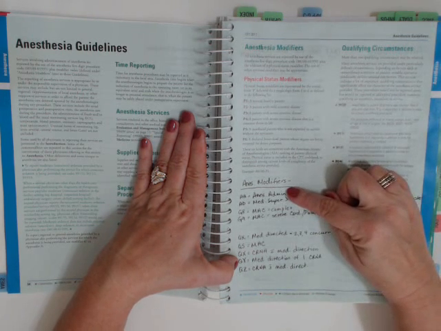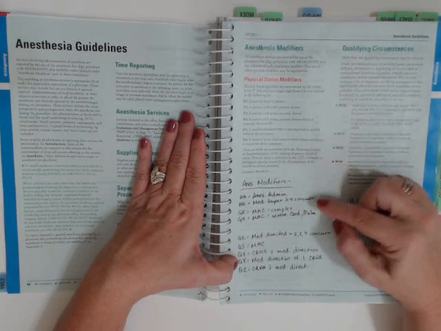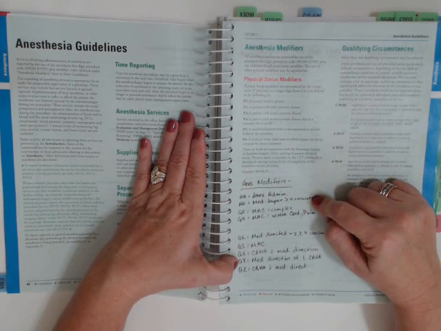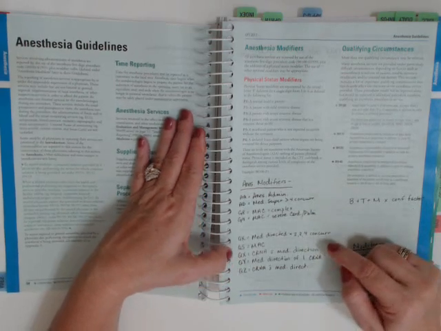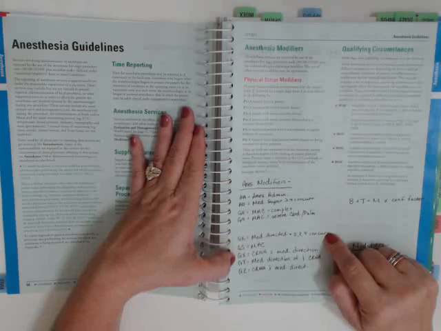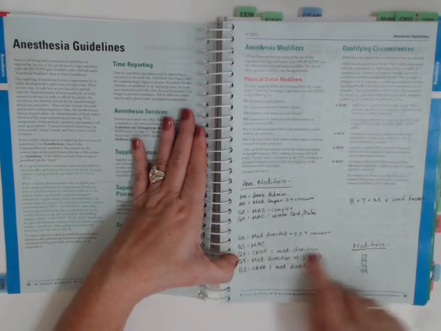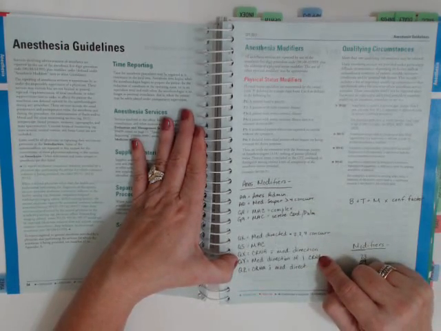So we have AA, anesthesiologist is administering themselves. AD, greater than 4 at the same time. QK, 2, 3, or 4 at the same time. And QY, only 1 CRNA is being medically directed.